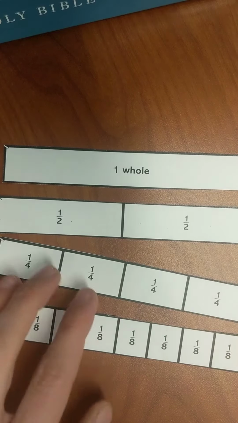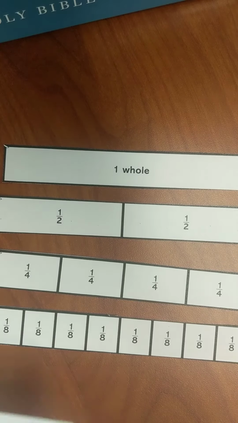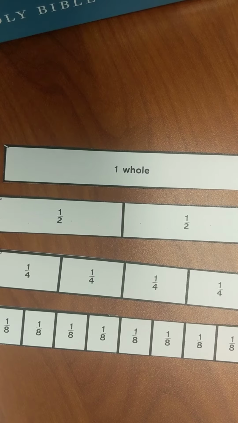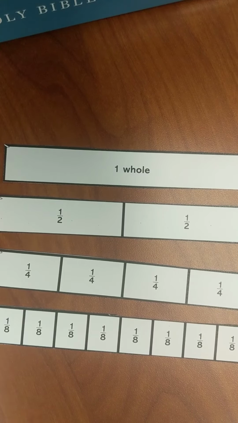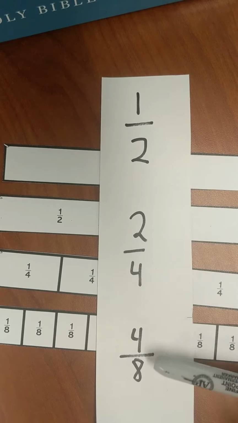Then I want you to shade 1/2, 2/4, and 4/8. So go ahead and do that. Get your crayon out or your colored pencil, and shade 1/2, 2/4, and 4/8. And I will write it down so that you know what that looks like. It will look like this. You're going to do 1/2, 2/4, 4/8.